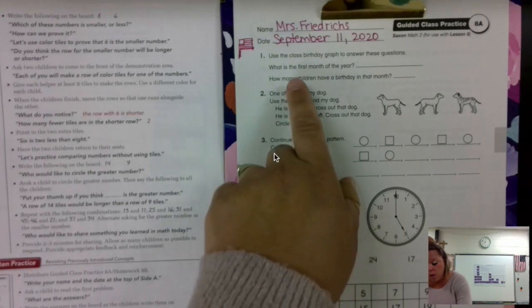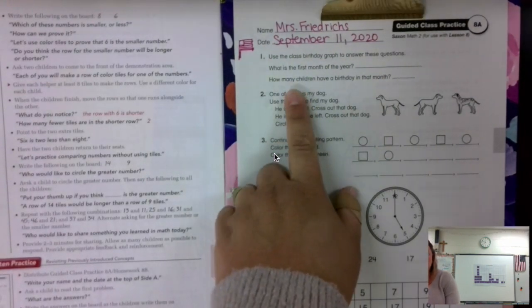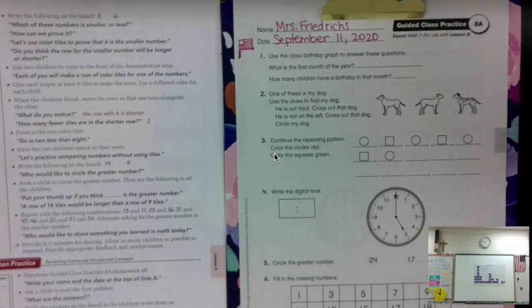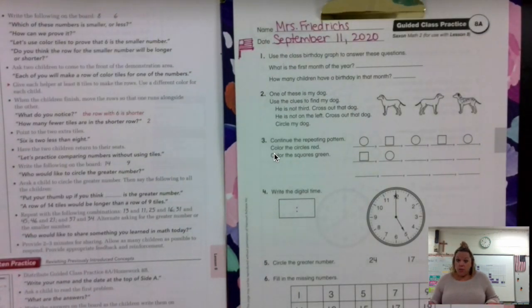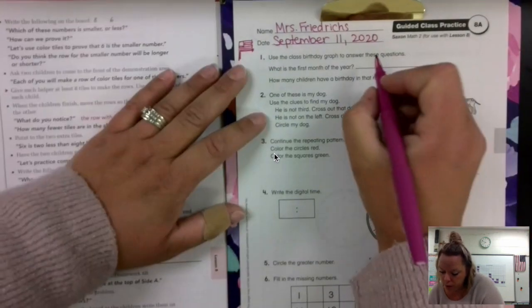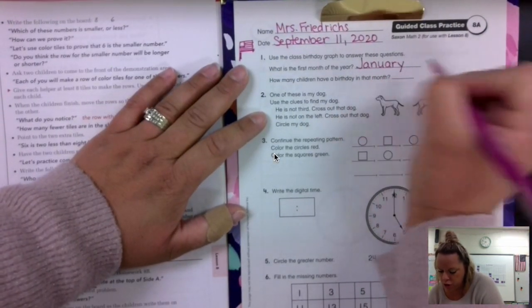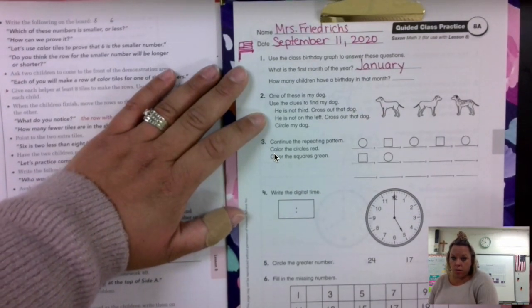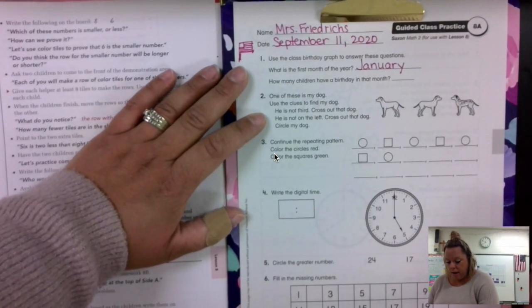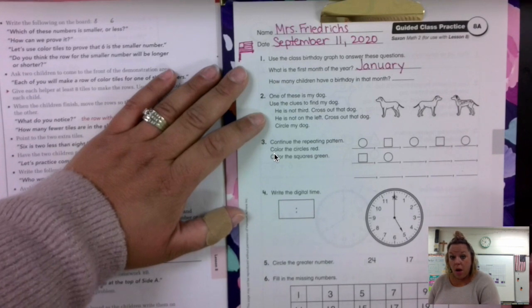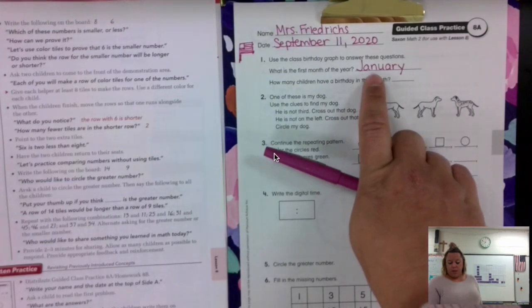So here we go. What is the first month of the year? Well, when we do our Macarena, we do our months of the year song. What's the first month? January. Right. So we're going to go ahead and write January. Capital J, lowercase a, N-U-A-R-Y, January.